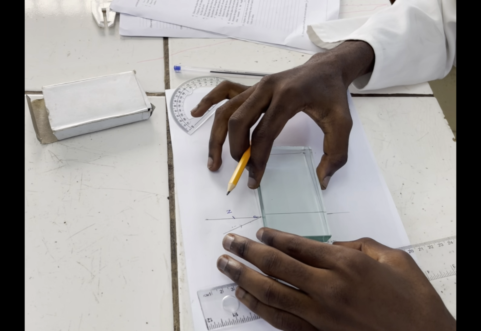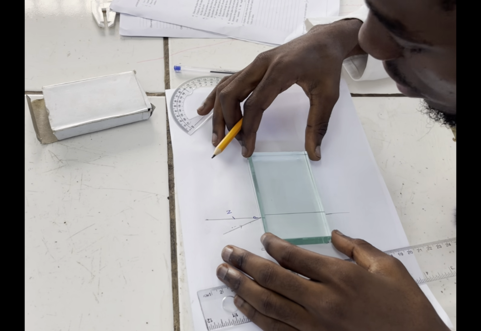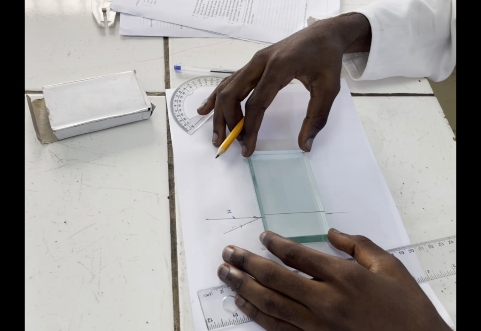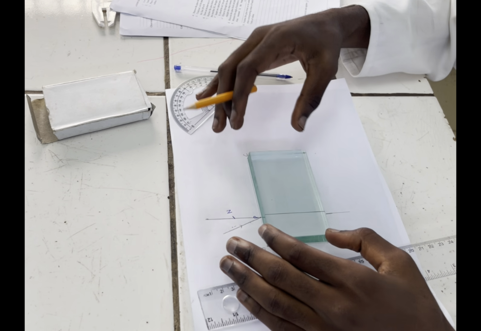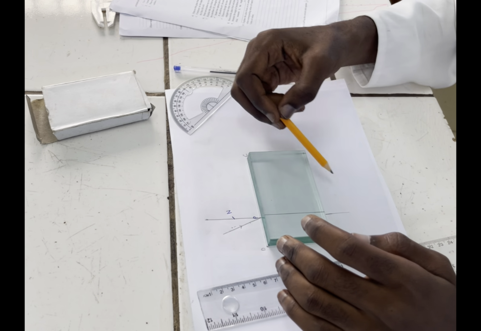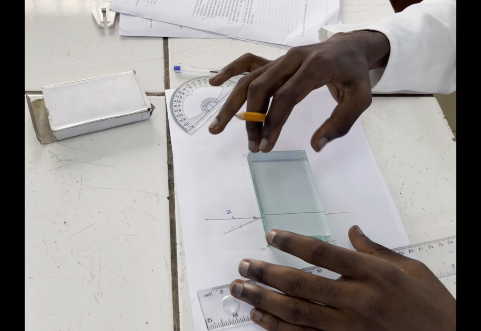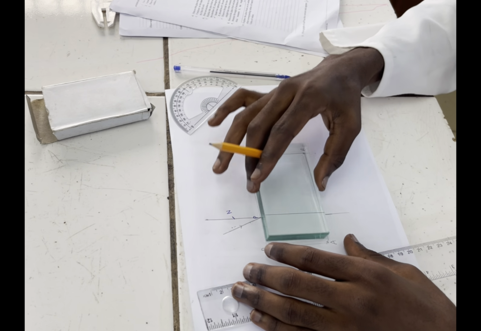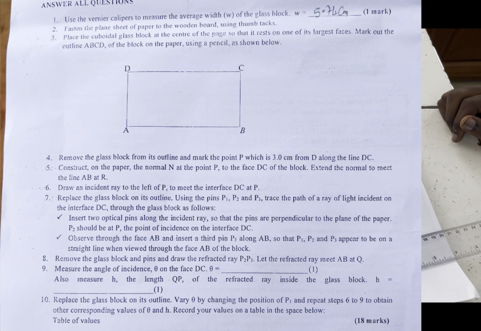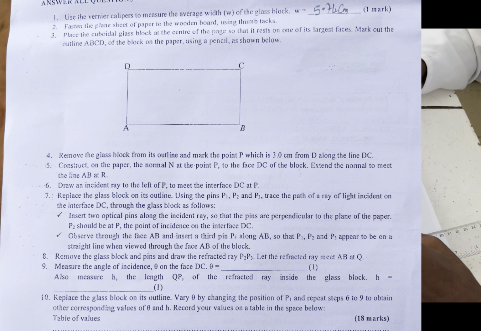So I will come here, I will put back my glass here, so they should occupy exactly the rectangle that we drew. Then I will use pins to determine the refracted ray. Then from there, we'll come out now with the line, the refracted line. So step 7, replace the glass block on its outline.